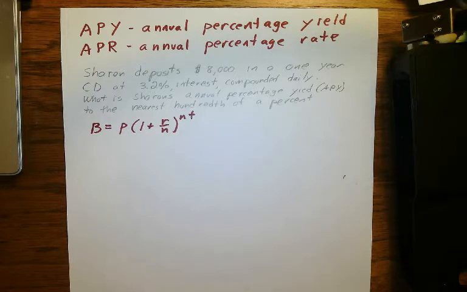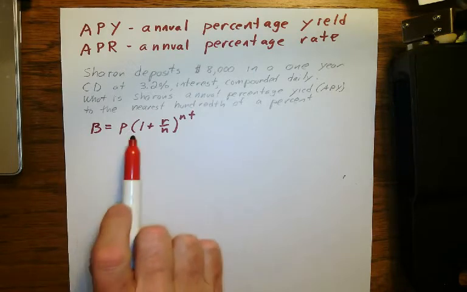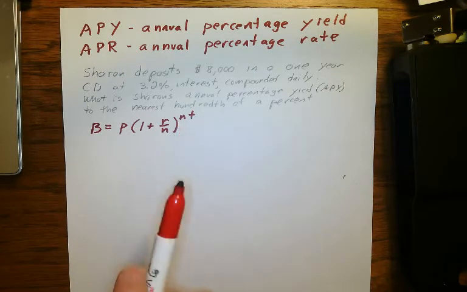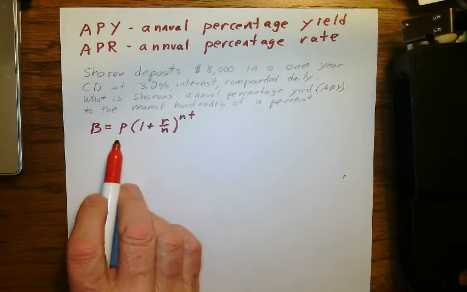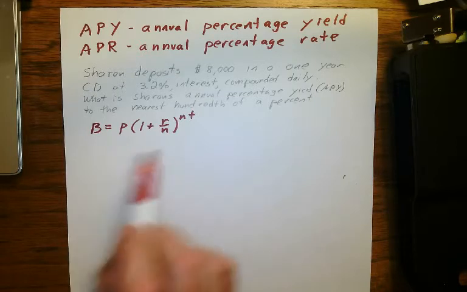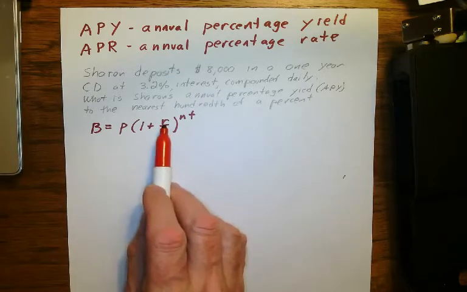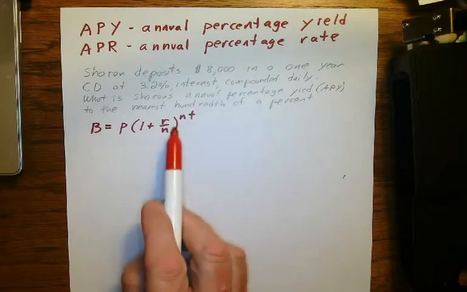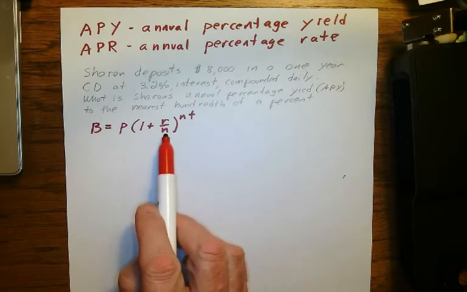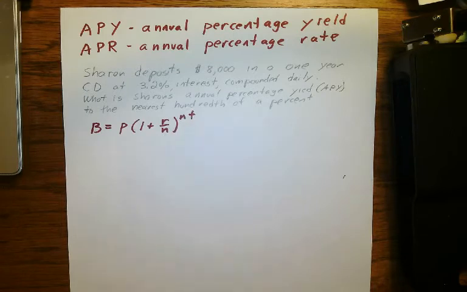Alright, so we're going to do this two ways. One is to use the compound interest formula, which we learned last class. And that's here, B equals P times 1 plus R over N to the NT. B is your ending balance. P is your principal, what you start with. R is your interest rate. Remember, a rate means a decimal. N is the number of times it's compounded annually. And T is time. All that's in the last lesson.